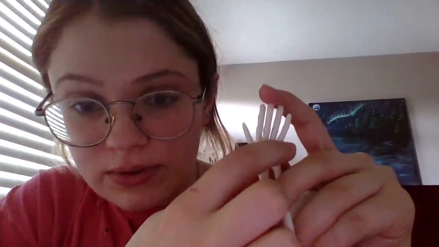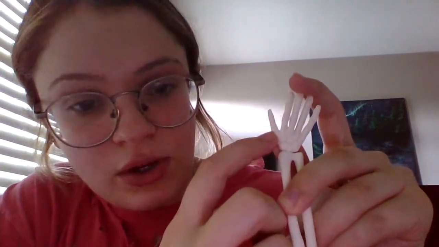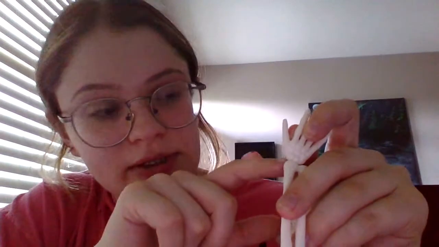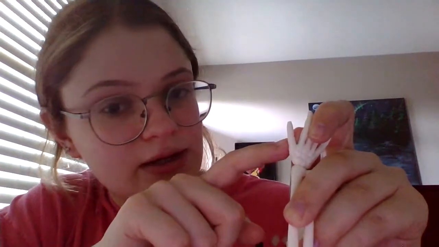And then we have the metacarpals, which are going to be metacarpals 1, 2, 3, 4, and 5. And then on top of those metacarpals are the proximal, middle, and distal phalange. And those are according to whatever number metacarpal it is. So for here, it'd be metacarpal 1, then there is proximal phalange 1, middle phalange 1, and distal phalange 1.